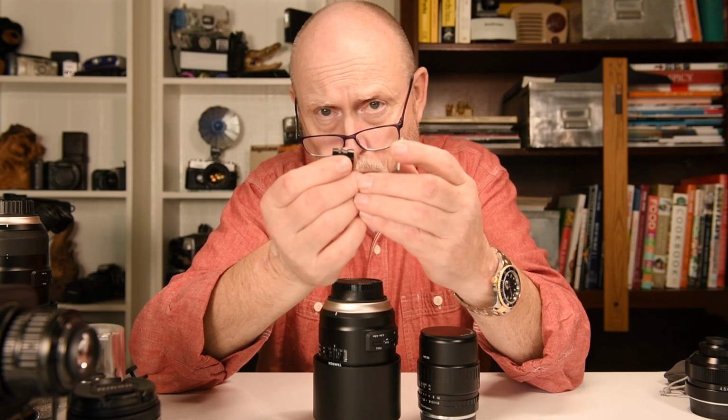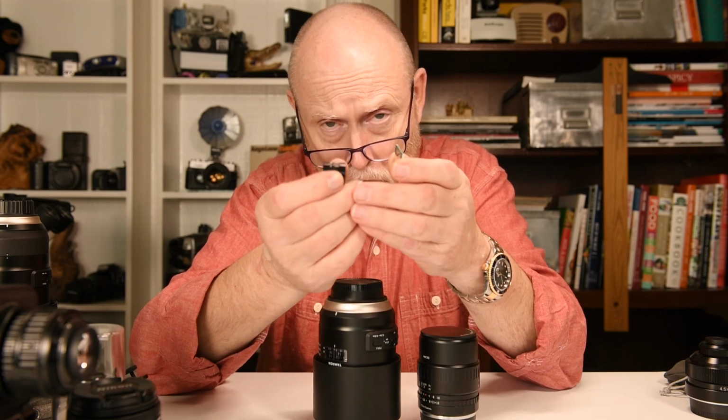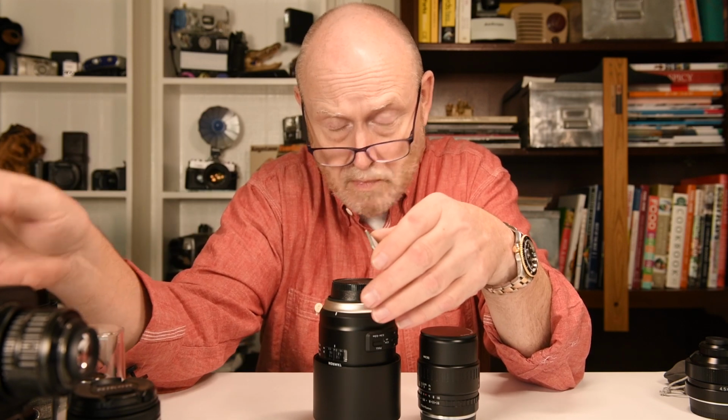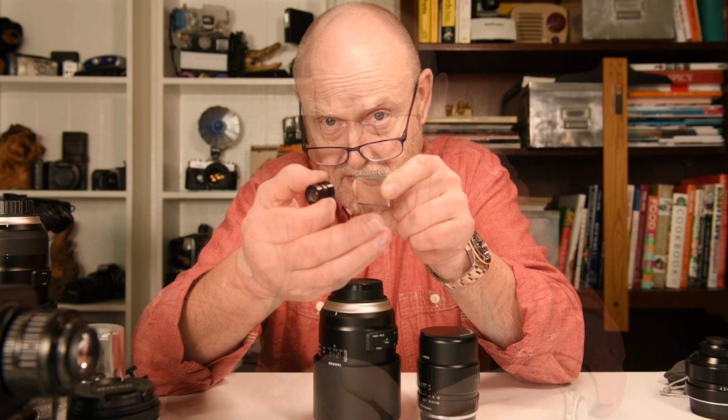So if you're thinking 1-to-1 means that the butterfly you're looking at in real life will be the same size on the screen of your camera, no. Or on an 8x10 print, no. It'll be the same size on the sensor. 1-to-1 might not sound like a whole lot of magnification to you. You might think, well, that's not even magnification. It's just normal size. Yeah, it is on the sensor.